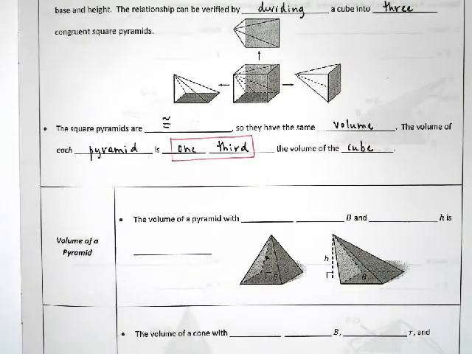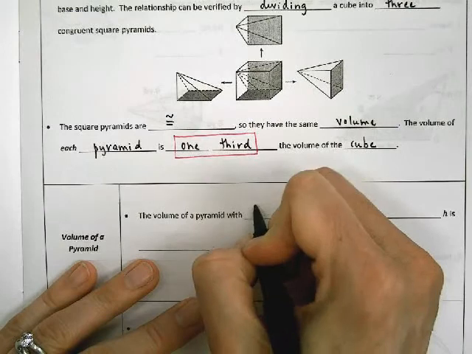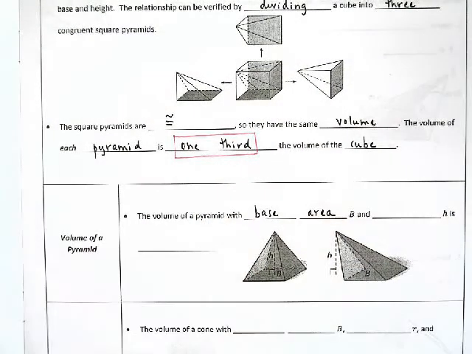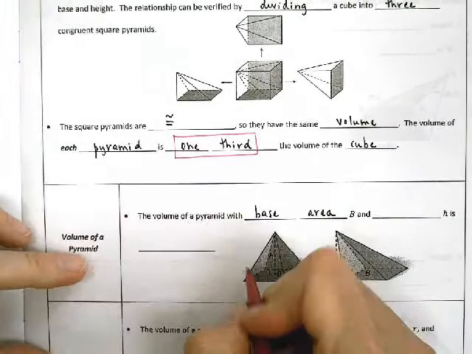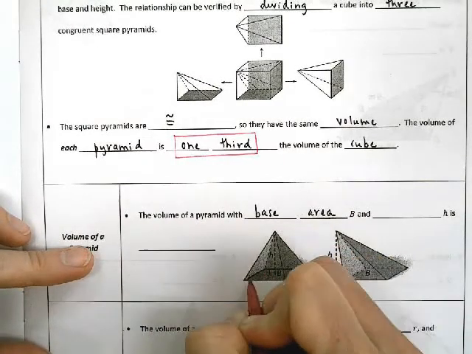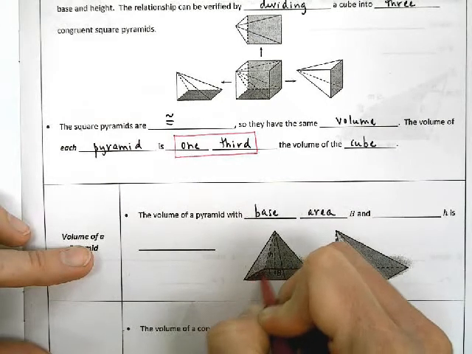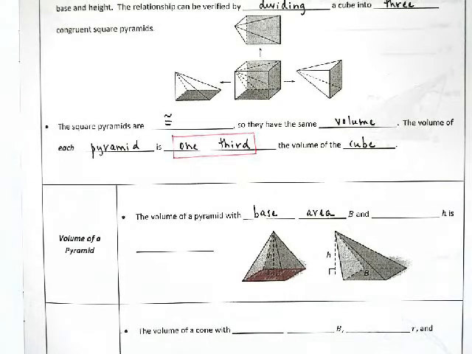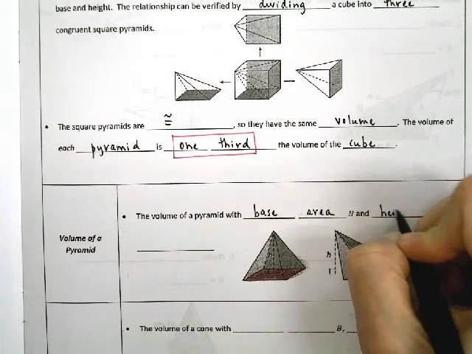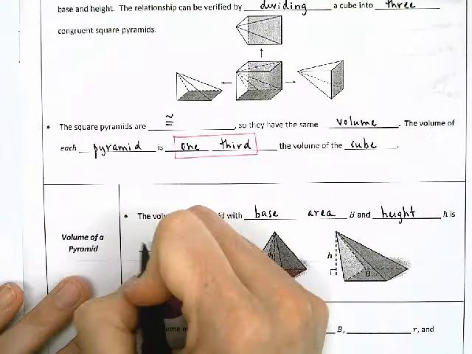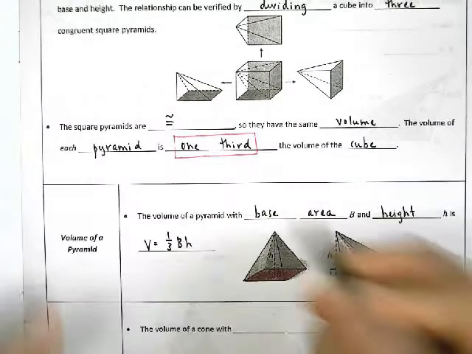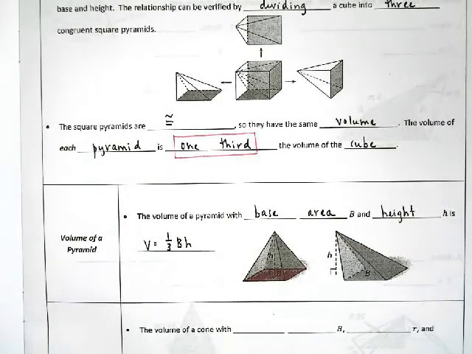Okay, so the volume of a pyramid with base area B. And again, when we're talking about that base area, we're talking about this here. So essentially that base, which is always going to be opposite that point. Okay, so if it has a base area B and height H, volume equals 1/3 the area of the base times the height.